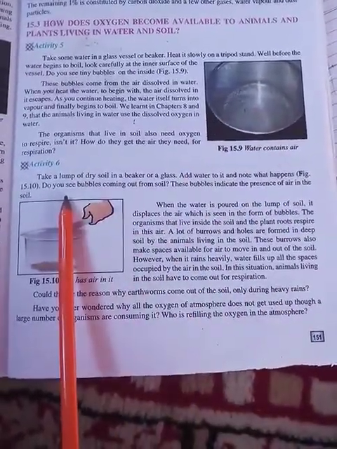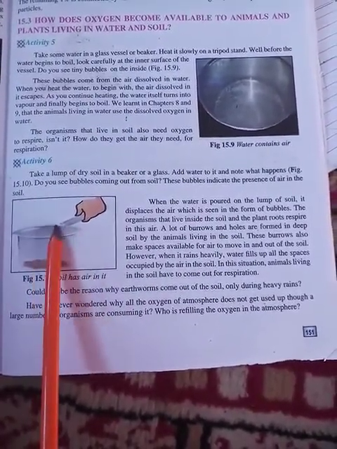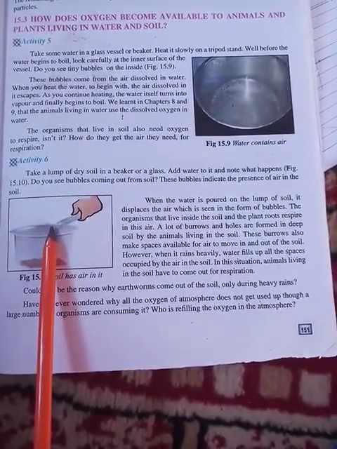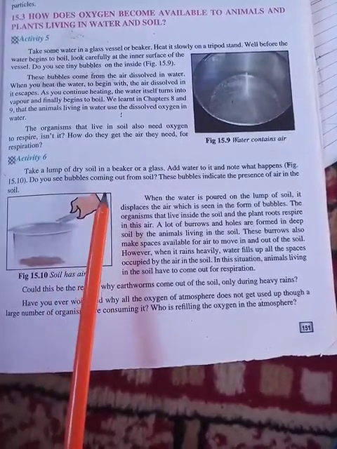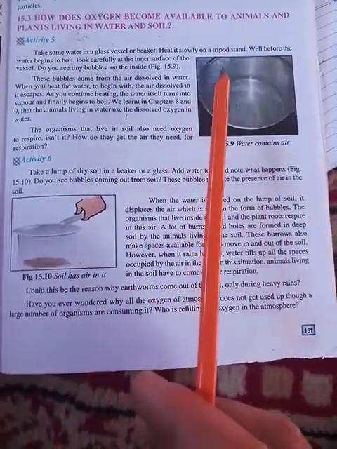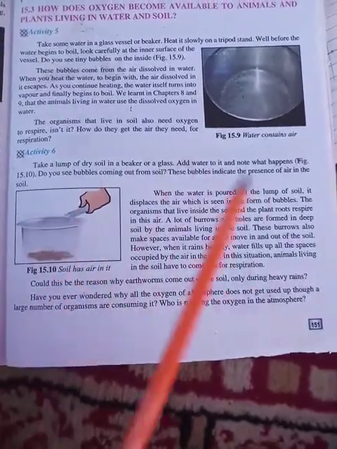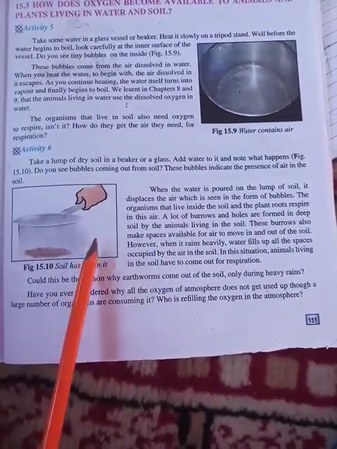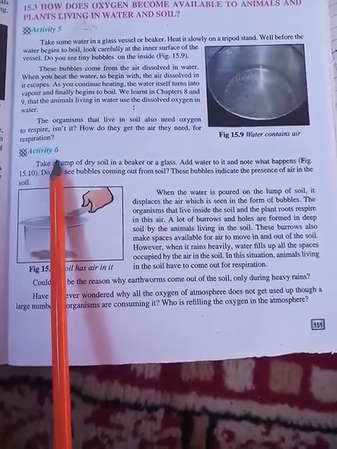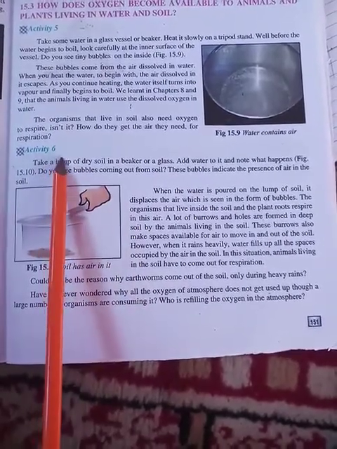Similarly, there is another activity which shows us that the soil also contains air. How can we say that the soil contains air? As we know that water contains air, similarly soil also contains air. That is why we say the soil is aerated. Aerated means the soil contains air. So dear students, to understand that the soil contains air, we will have to do this activity.